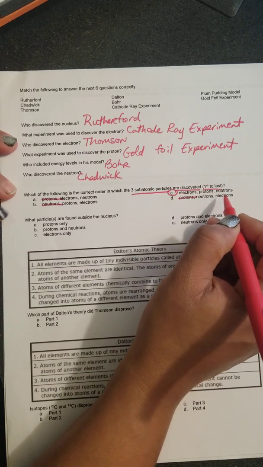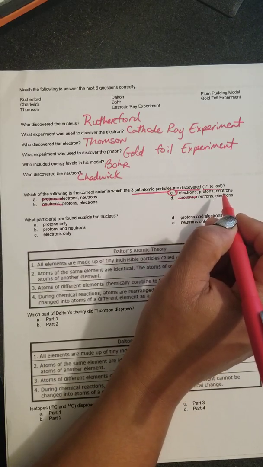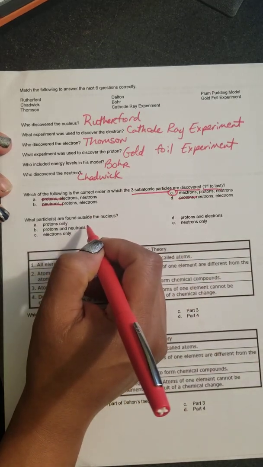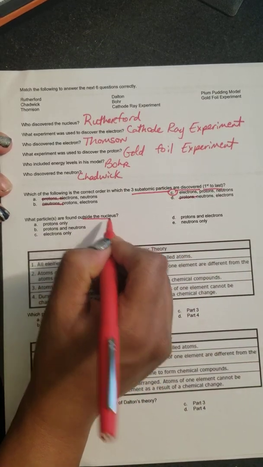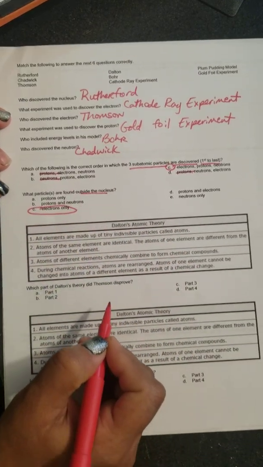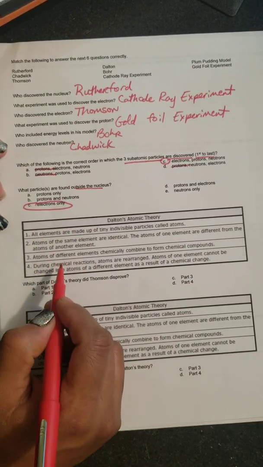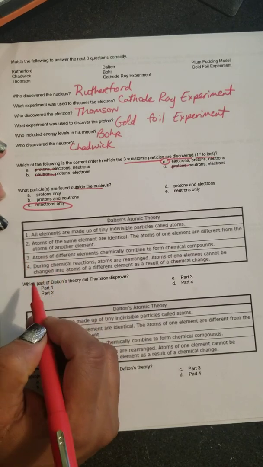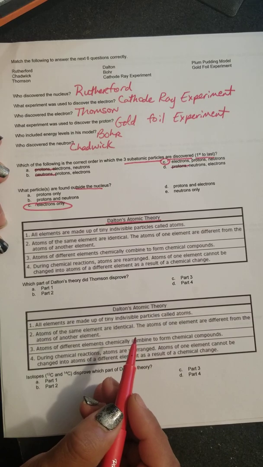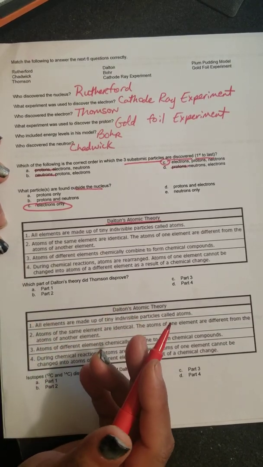Why were the neutrons last? Because they actually have no charge. What particle or particles are found in the outside of the nucleus? Electrons only. Now here are Dalton's atomic theories. 1, 2, 3, 4. This is what Dalton thought. Okay, he wrote down what his thoughts were.